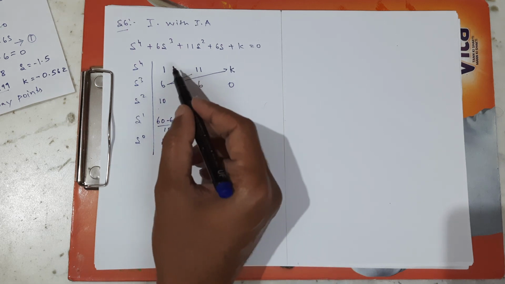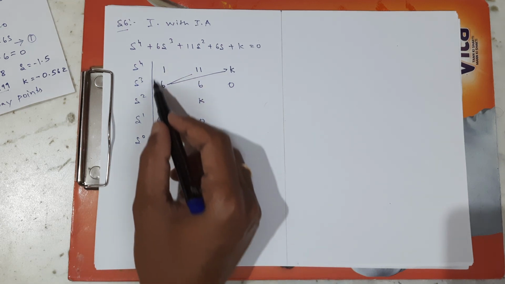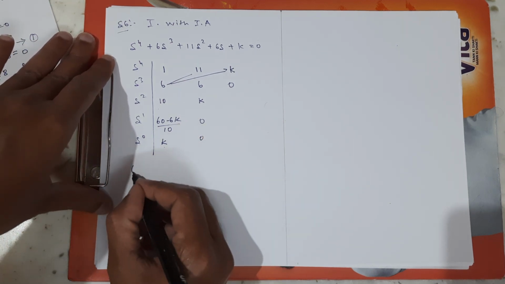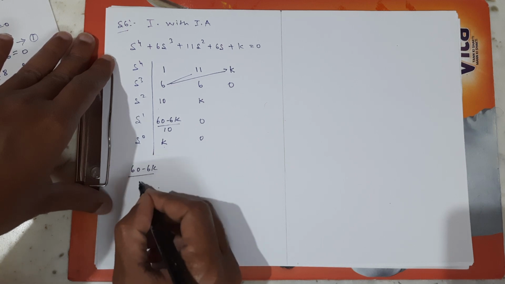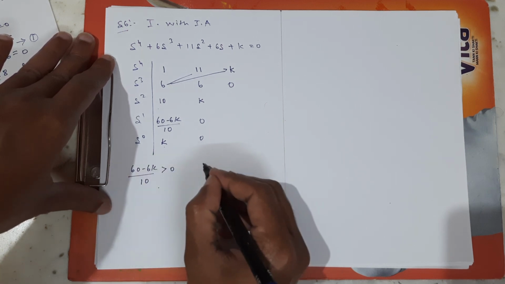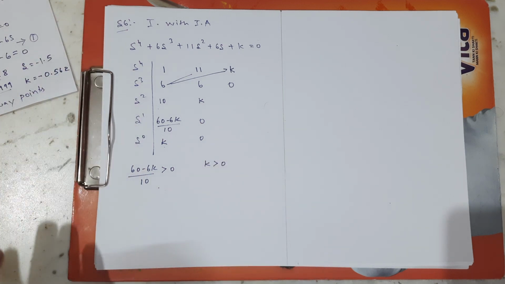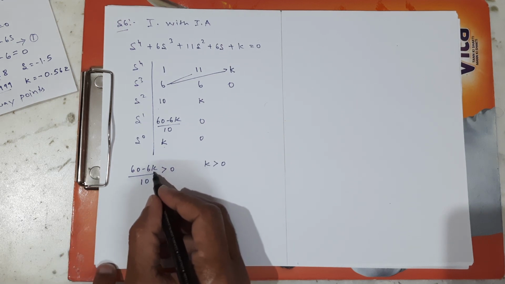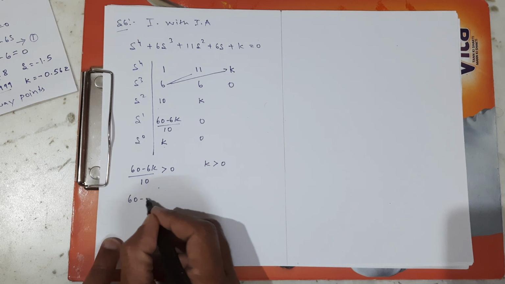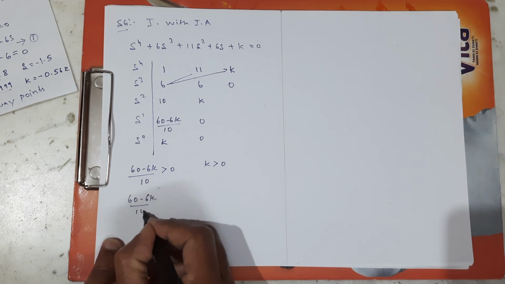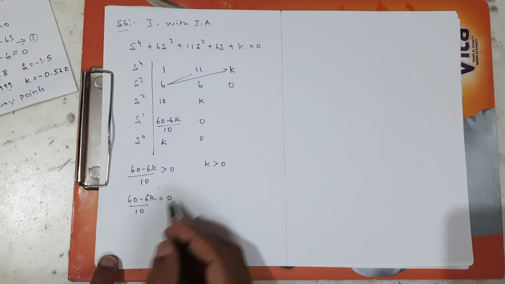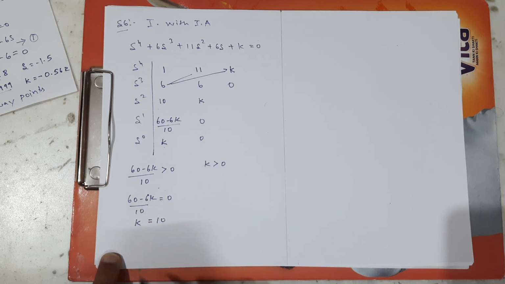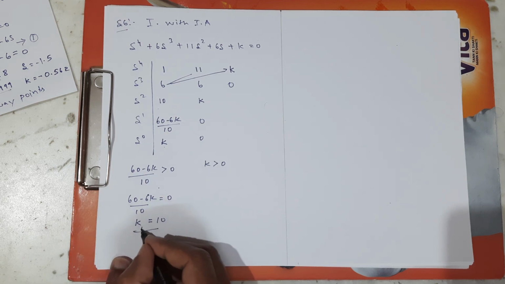Now for the system to be stable, the first column of the array must be positive. Therefore, these two elements, 60 minus 6k divided by 10, must be greater than 0, as well as k must be greater than 0, right? Therefore I need to find the value of k. I am going to equate 60 minus 6k divided by 10 equal to 0. After solving this, I got k equal to how much? 10. So this is the k margin.